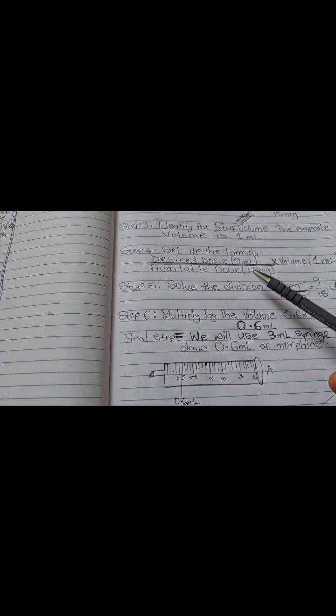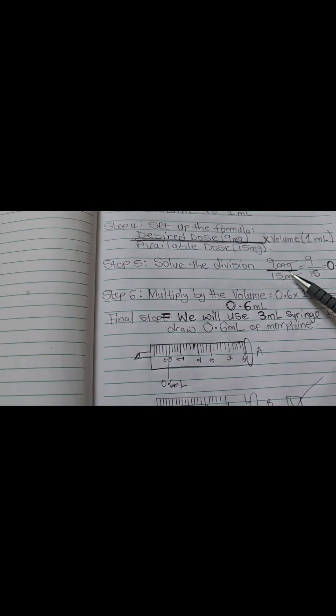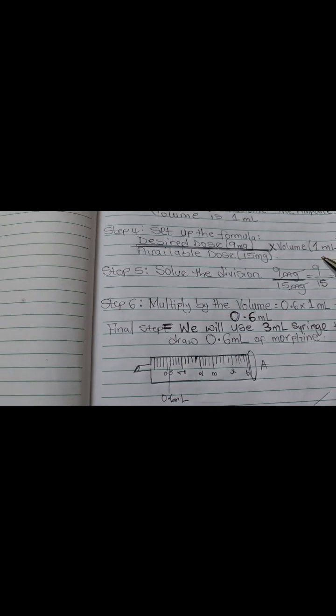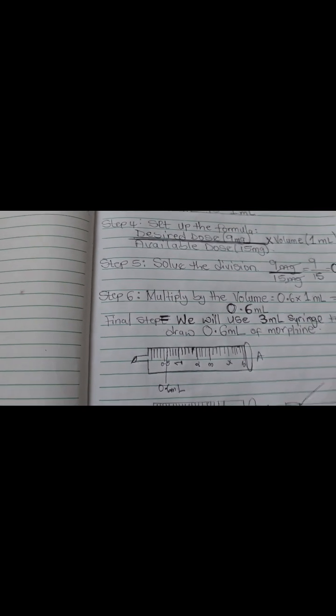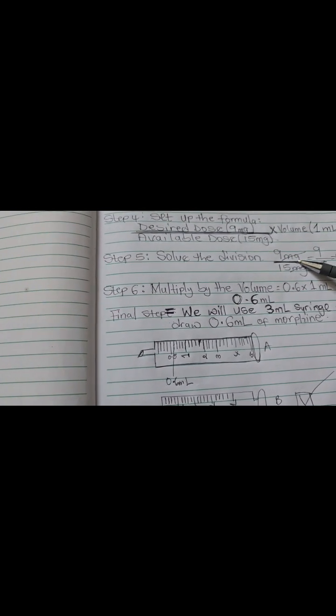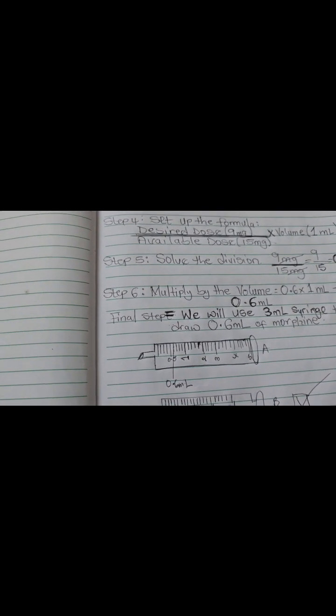So step 5 says for us to solve the division, so divide these numbers across. And what I've done here is I've cancelled the units for now, because when we finish, it's not going to be in unit form, it's going to be in ml, if that makes sense. So there is no point for me to keep the units at this point. So now it says 9 milligram, which we've taken the milligram out, so it's 9/15, and then we just divide that using our calculator.